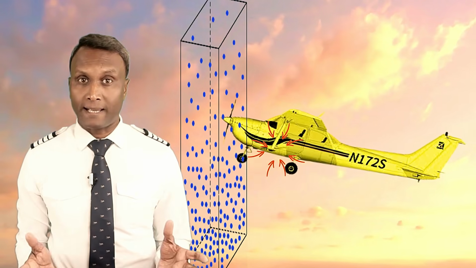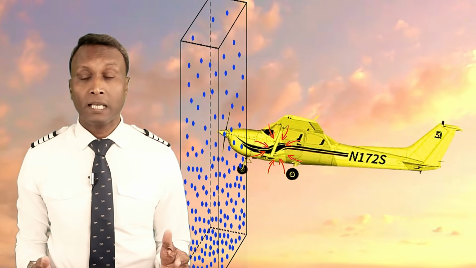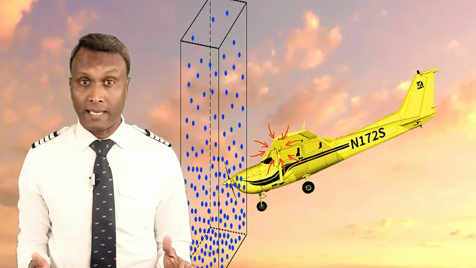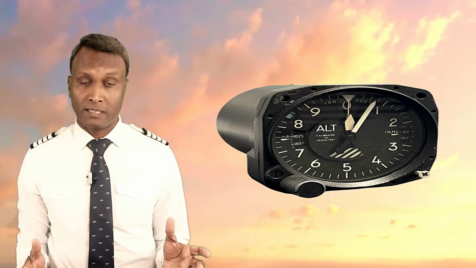As the aircraft climbs, it moves into thinner air and the static pressure decreases. As the aircraft descends, it moves into denser air and the static pressure increases. This change in static pressure is what the altimeter uses to determine the aircraft's altitude. Here's where the mechanical part comes in.